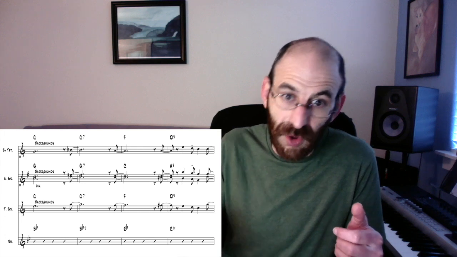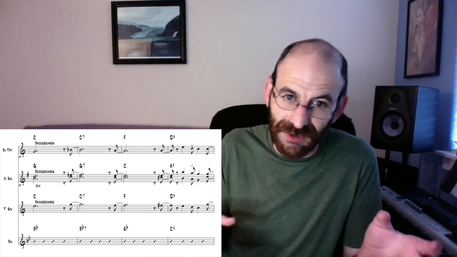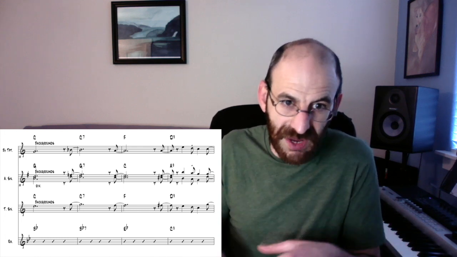Now, the saxophone is in the middle. So you're generally going to give the middle voice both parts. So for the top notes, you put the stems going upward, and for the bottom notes, the stems go downward.